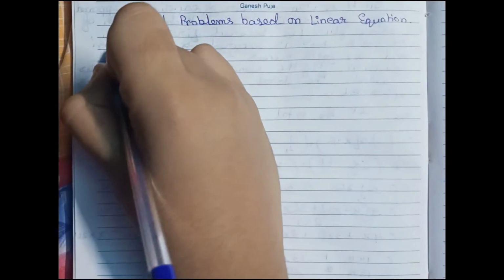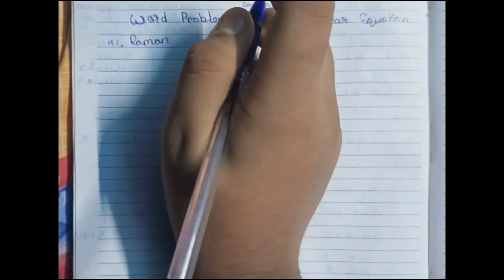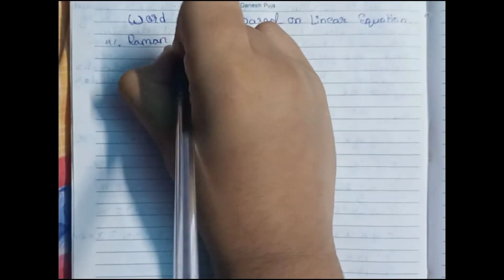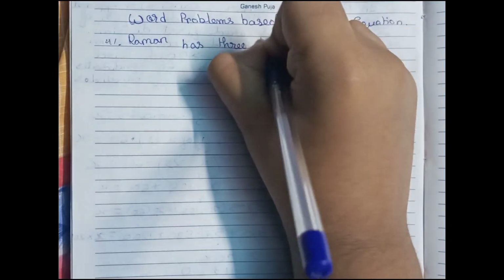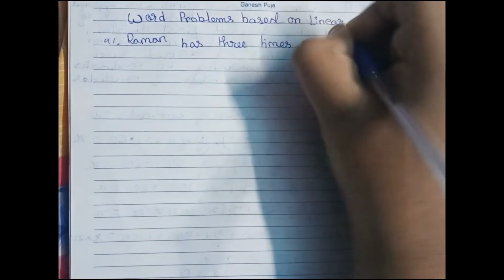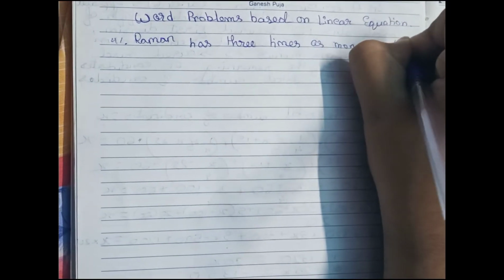So our question number 41 is, Raman has 3 times as much money as Kamal.